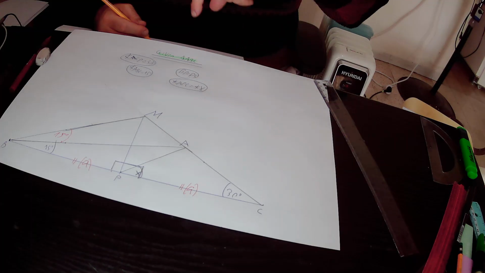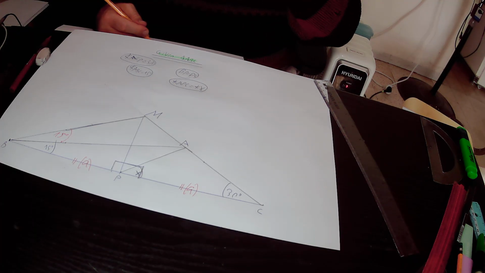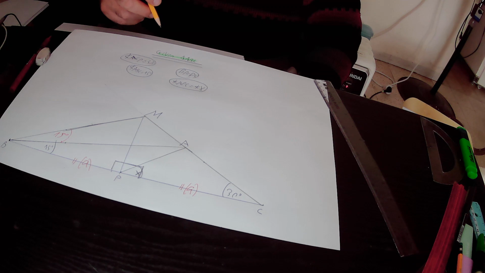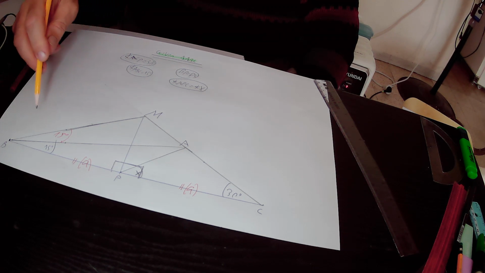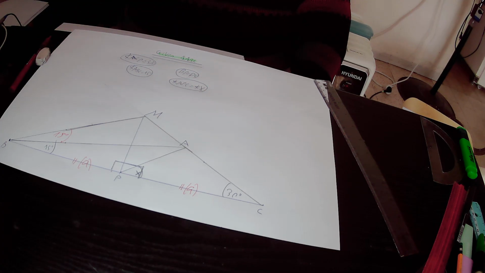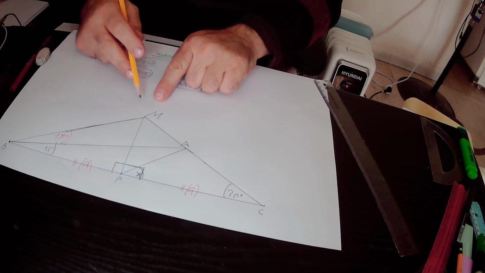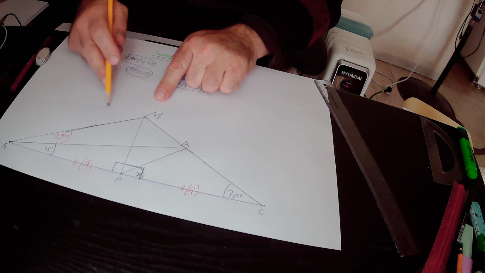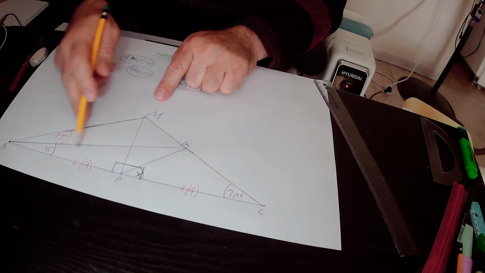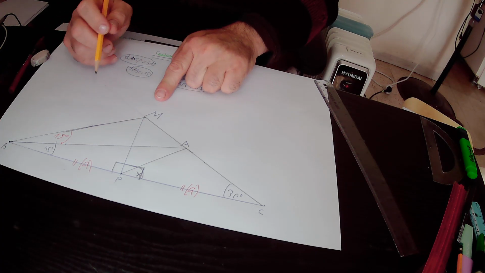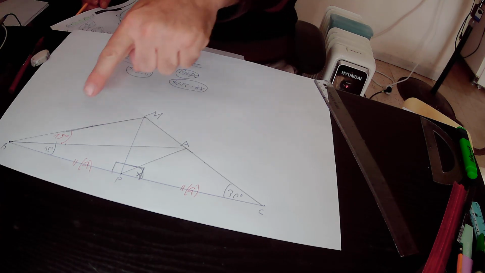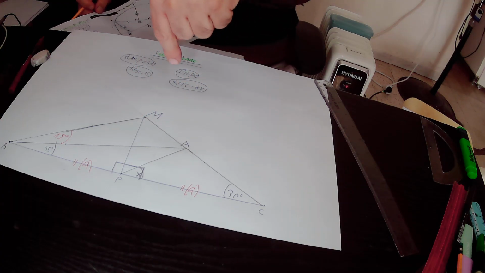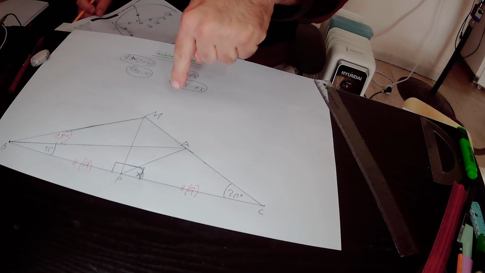So by doing all those constructions, we have created the big isosceles triangle MBC. First of all, we focus on this right triangle MBP. In this right triangle MBP, sine 30 degrees equals MP over MB.